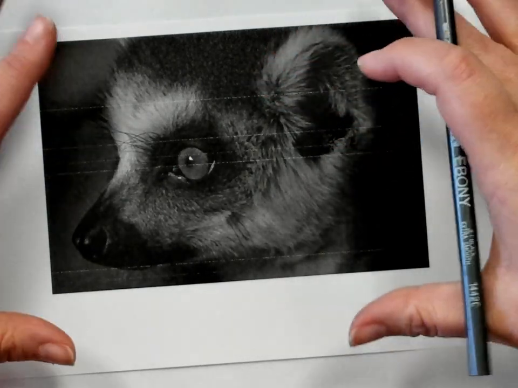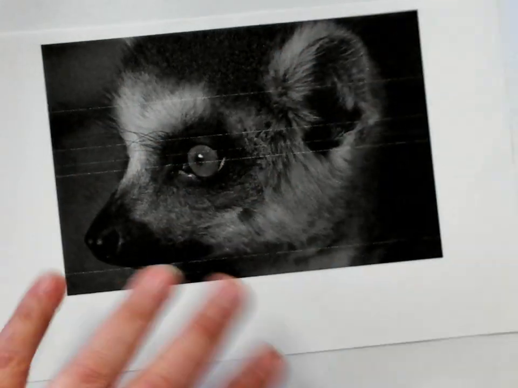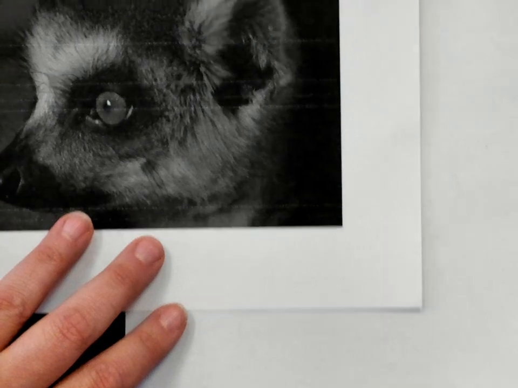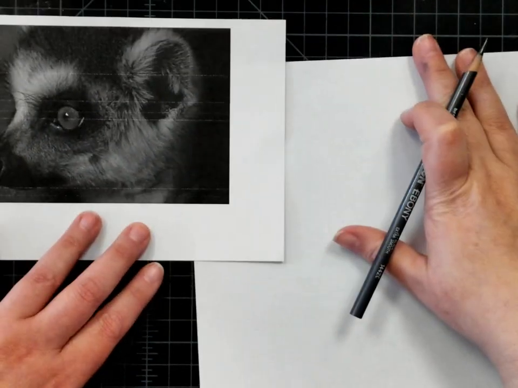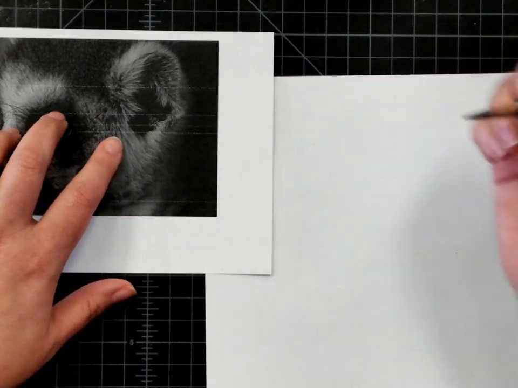So I'm going to do a couple of different texture samples. We're going to start here with Mr. Julian, King Julian up here. No, I'm not going to sing the song, don't ask. But we're going to start over here with this ear shape.